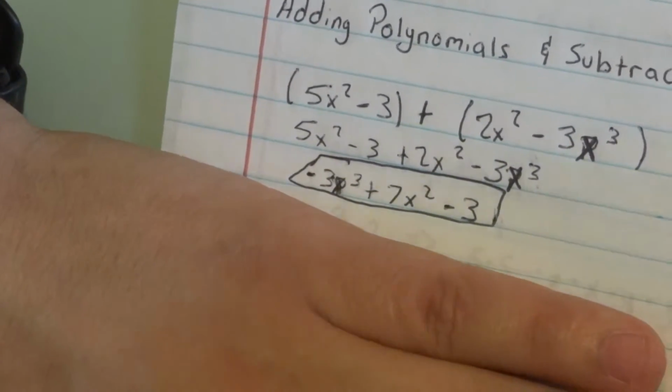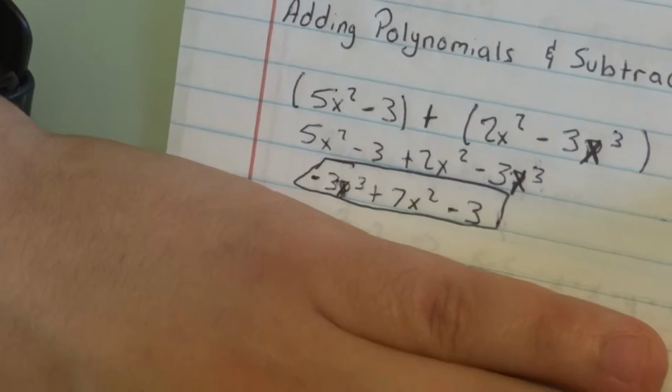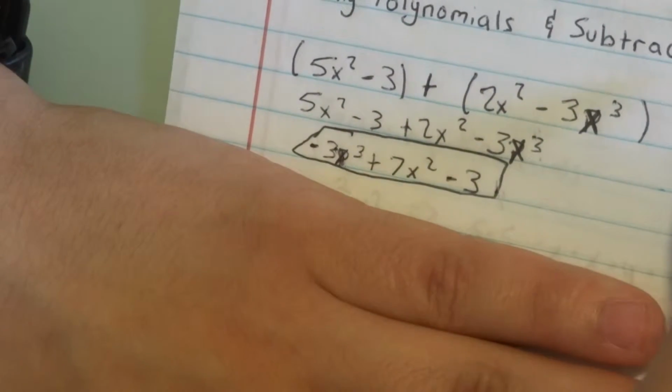Simple enough. Simple algebra and simple addition and subtraction. Simplifying, not factoring. Thanks guys. This can be adding, subtracting polynomials.